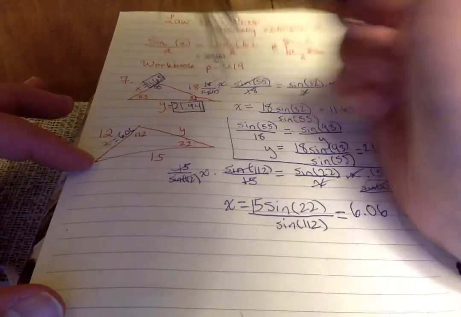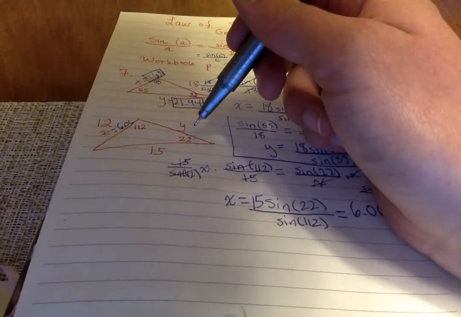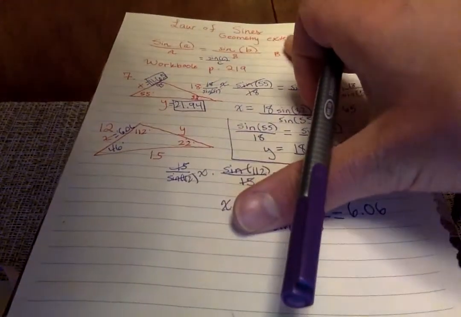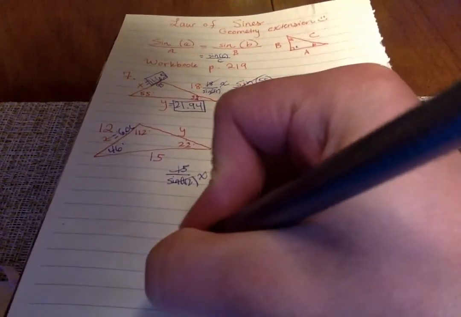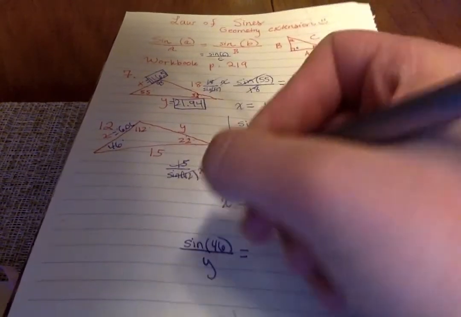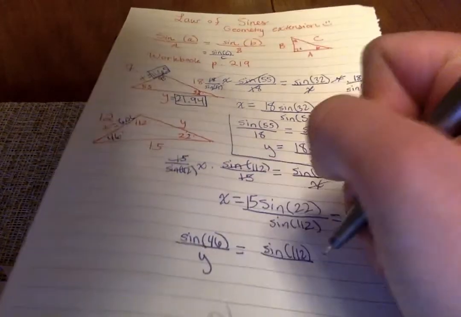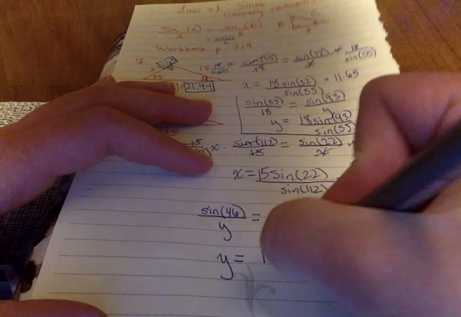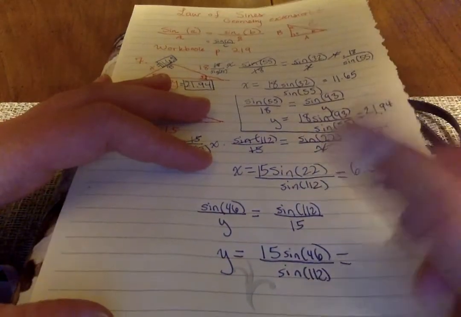Next, we need to find this unknown angle. We say, okay, all angles in a triangle add up to 180. 112 plus 22 gives me 134. And 180 minus 134 is 46. So now I can write sine of 46 all over y equals, and I'll use the ones I started knowing, sine 112 all over 15. We algebraically manipulate that. Get y equals 15 sine 46 all over sine 112. Do that out with your calculator and you get 11.63.